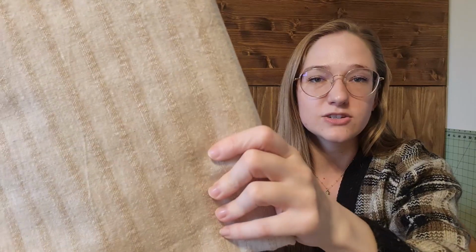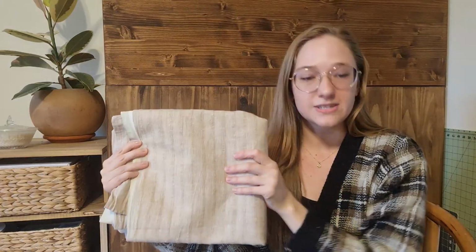I have a few woven fabrics here just to show you how different they really can be. This first one is a very lightweight cotton lawn, so it's very drapey and thin. Then I have this linen blend fabric. It has a really cool raised stripe because it was woven with some thicker yarns throughout, and that gave it that texture and really cool appearance as well.